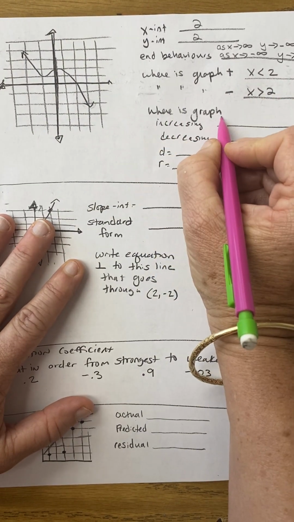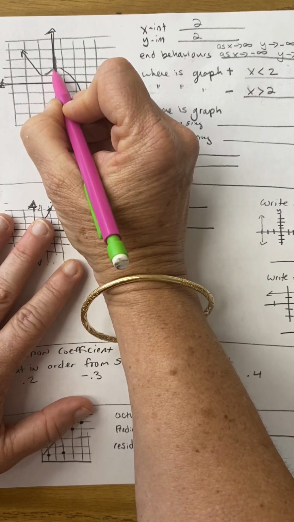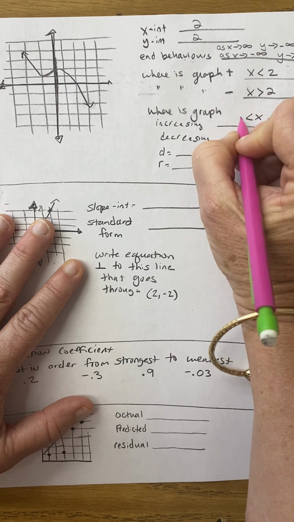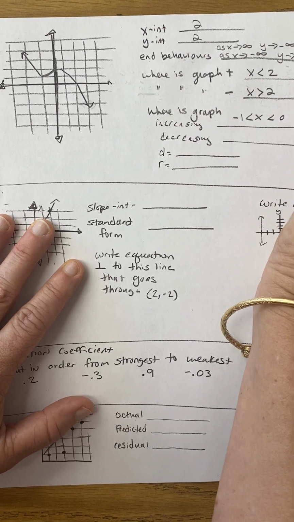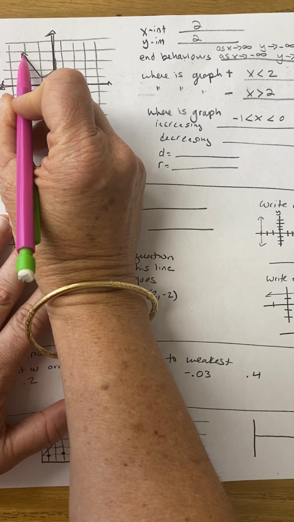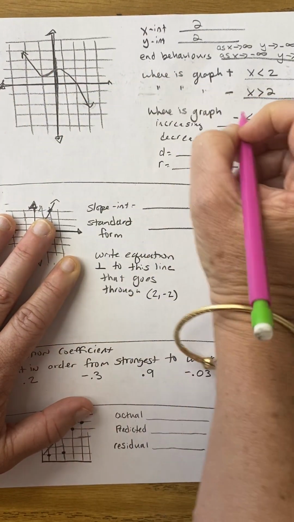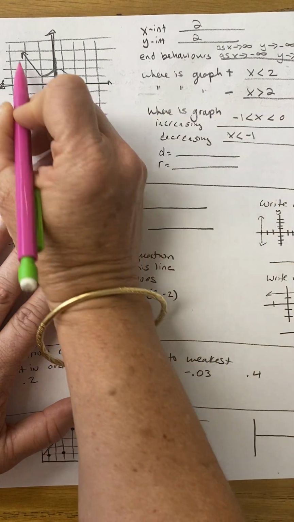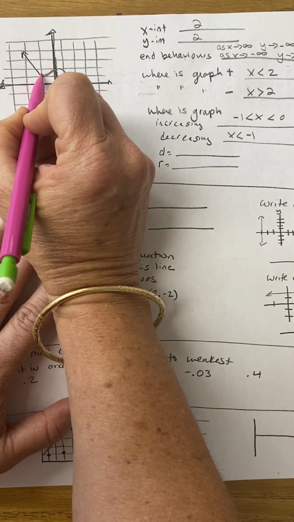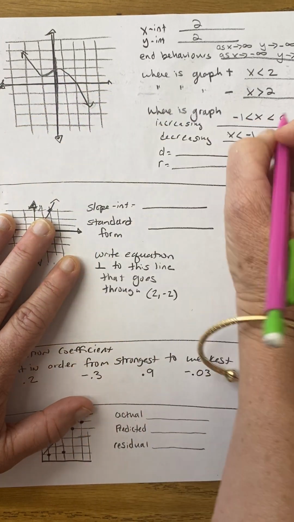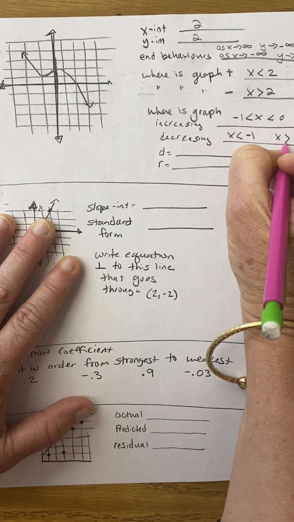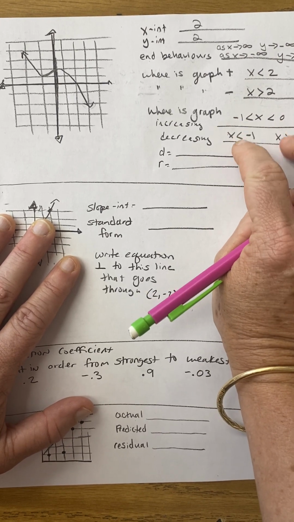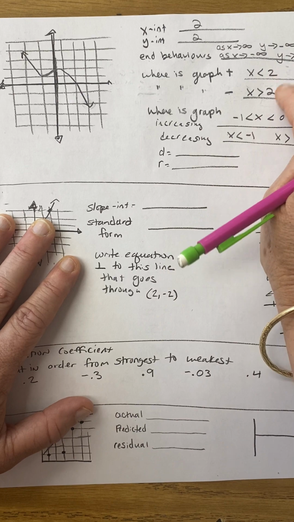Where is the graph increasing? It's only increasing in this one little section here. So it's increasing between -1 and 0. It's decreasing here, so it's decreasing when x is less than -1, until it gets to -1. Then it's increasing, and then it's decreasing here again. It's decreasing when x is greater than 0. A lot of times you'll see the same numbers repeated for increasing and decreasing, just like positive and negative.